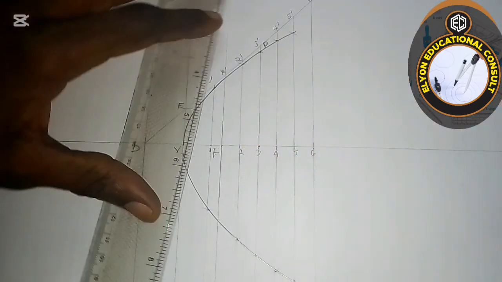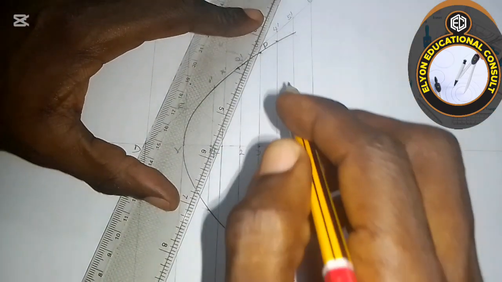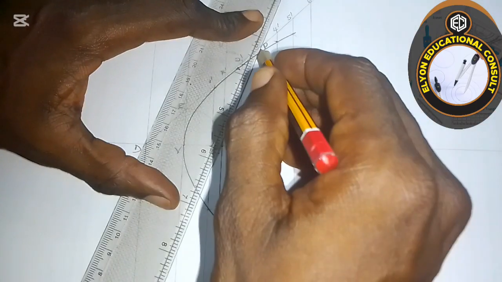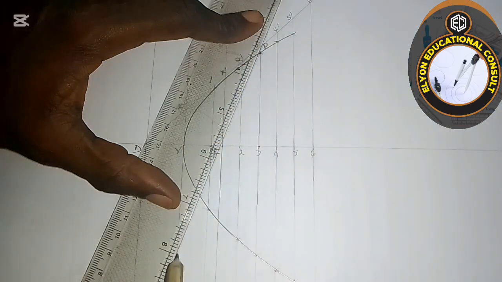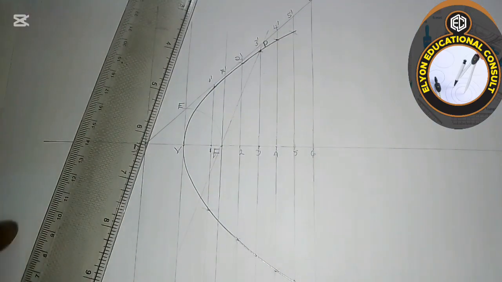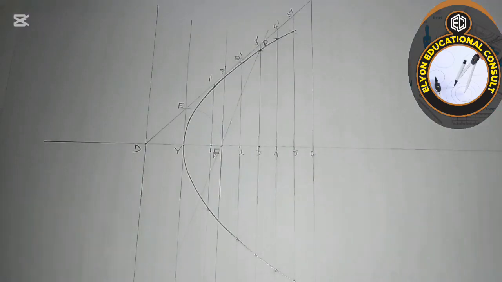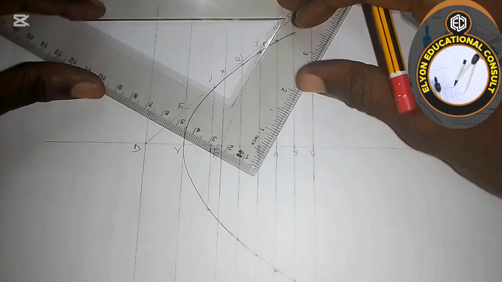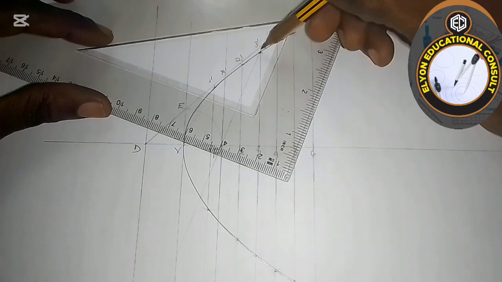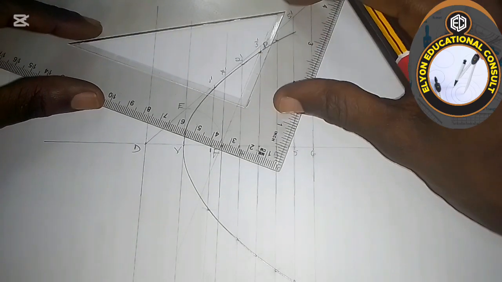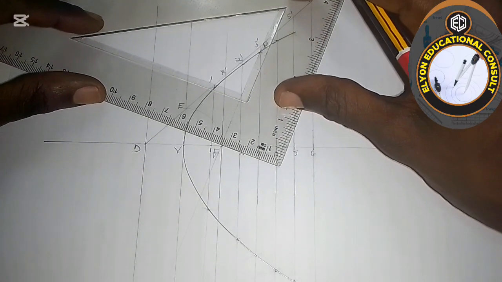From this point P now, we are going to draw to meet the focus. From point P, draw a line to meet the focus, like that. I hope you can see that line. From this line now, I'm going to draw a perpendicular, that is at 90 degrees. I'm using this inner side of my set square as a reference. Let it be in alignment this way.